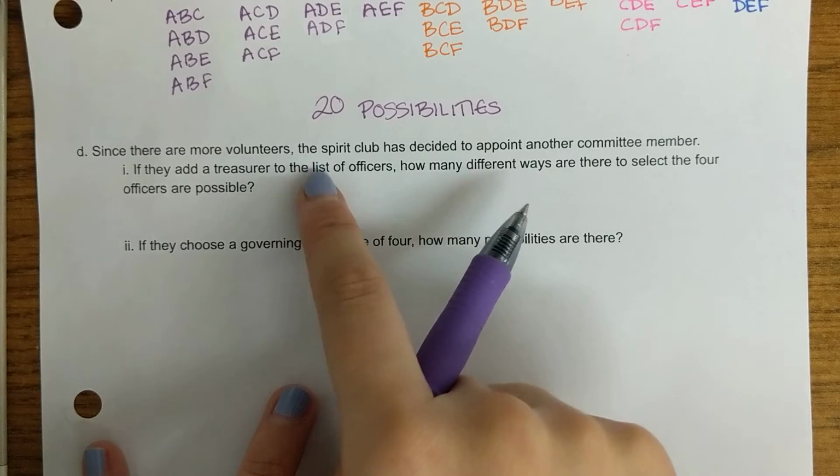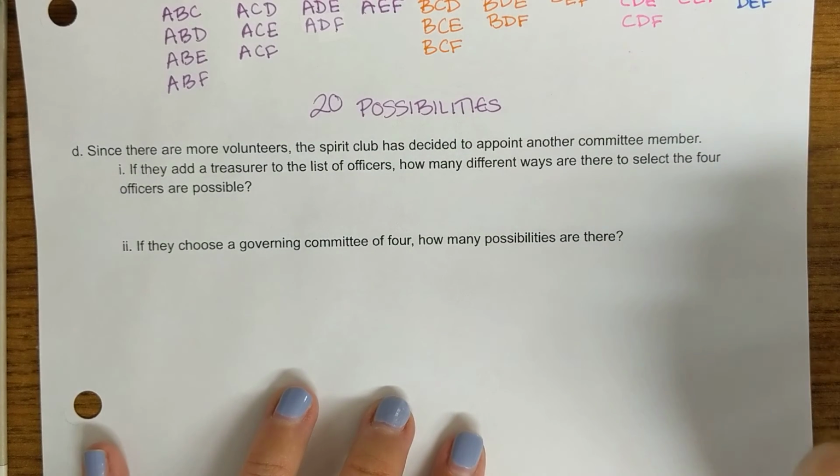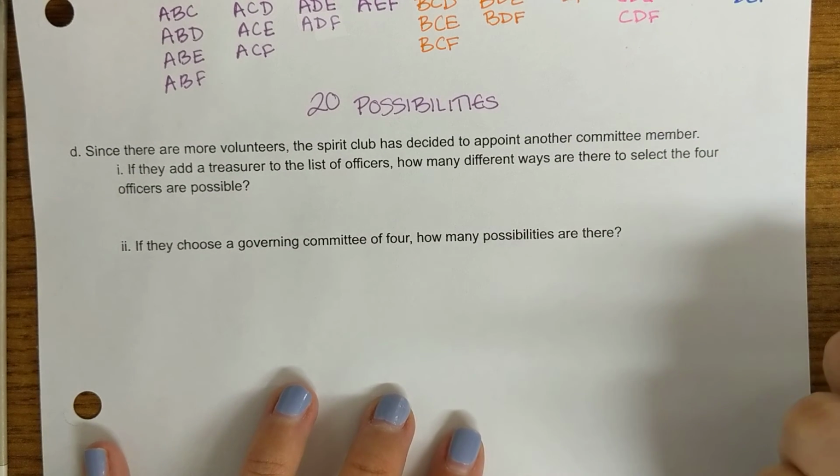Since there are more volunteers, they've decided to appoint another committee member. If they add a treasurer to the list of officers, how many different ways are there to select 4 officers possible?